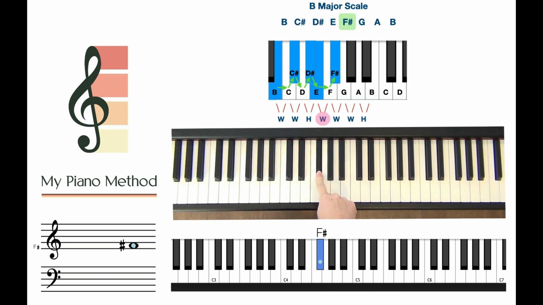Now from this F sharp, the next note we have to find is the G. So is this G sharpened or not? So let's look at the formula. It's telling us to move up a whole step. So let's do that, 1, 2. So we land on a G sharp. Yes, it is sharpened. Our next note is the A. So let's look at our formula. It tells us to move up a whole step. So let's do that. 1, 2. So yes, this A is sharpened and this is an A sharp.